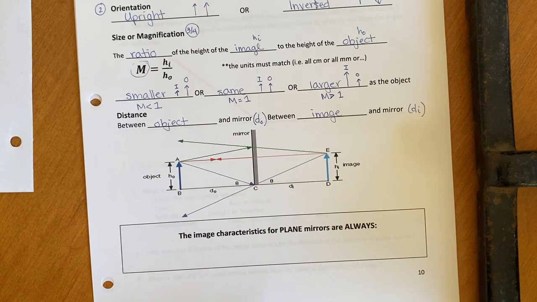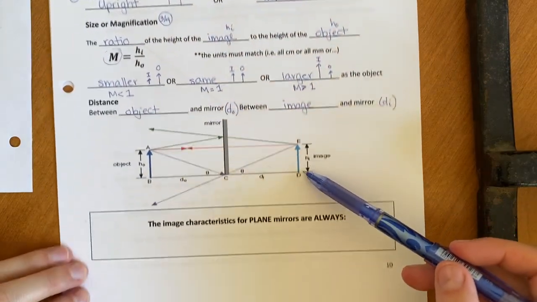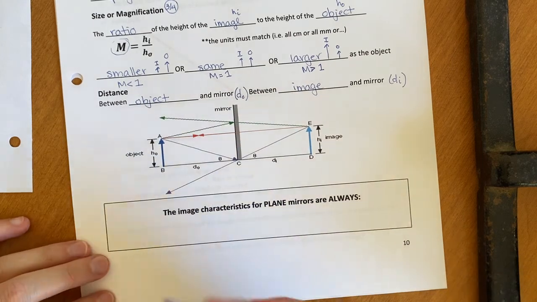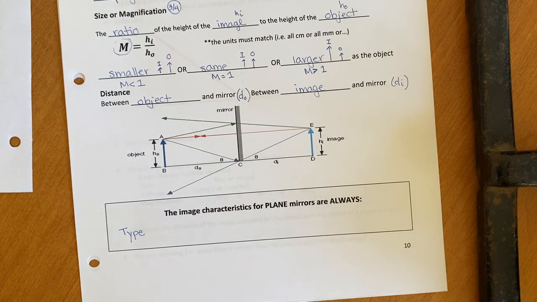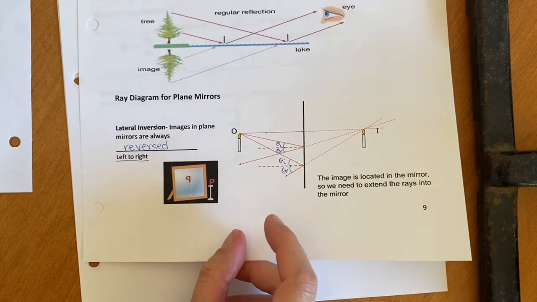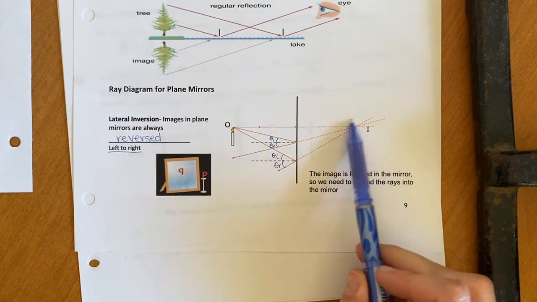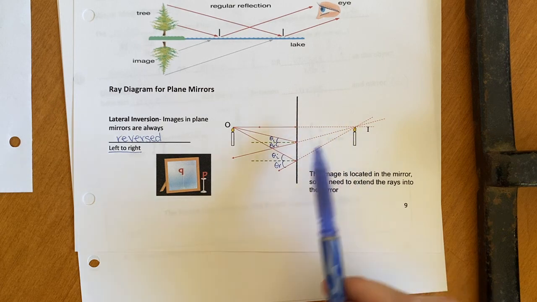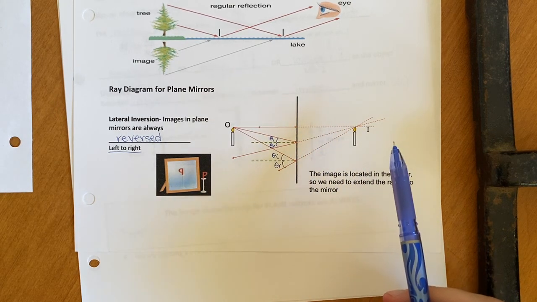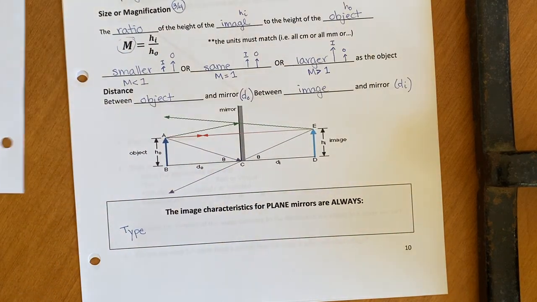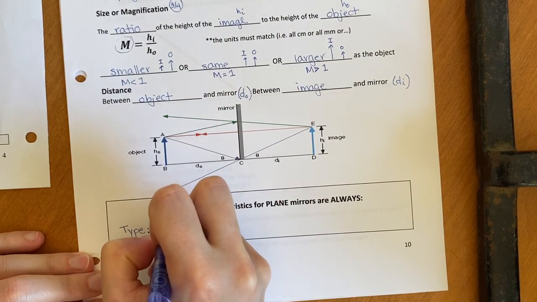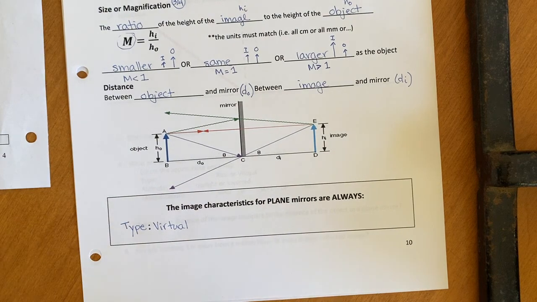So when you look in a plane mirror, think about what are the characteristics of your image in that plane mirror. So the type might be a little bit hard for you to think about right now, but think back to our image that we looked at on this page, in a plane mirror. Are these real rays of light that are connecting to form an image, or are they virtual rays of light that are connecting to form an image? In this case, the rays are dashed and they're behind the surface of the mirror. So images in plane mirrors will always be virtual. It doesn't matter how close or how far the object is from the mirror, they'll always be virtual.